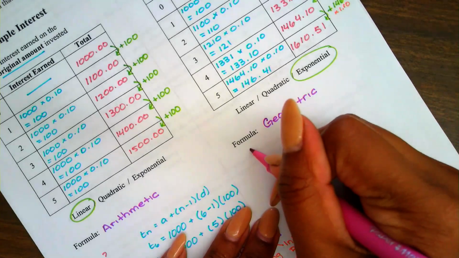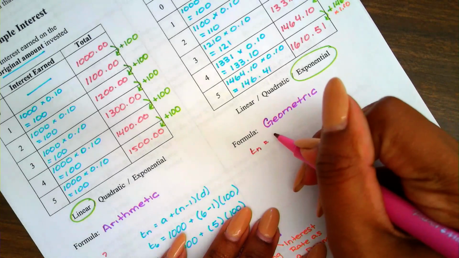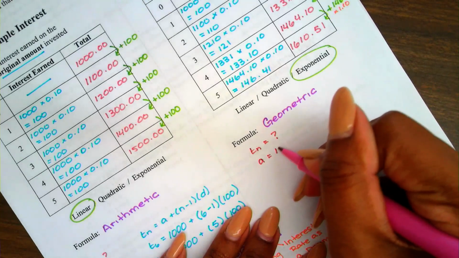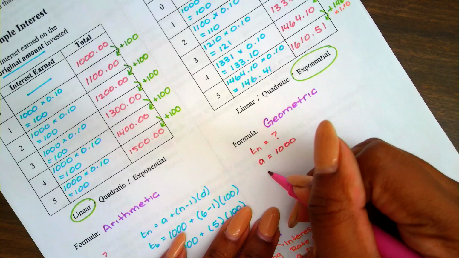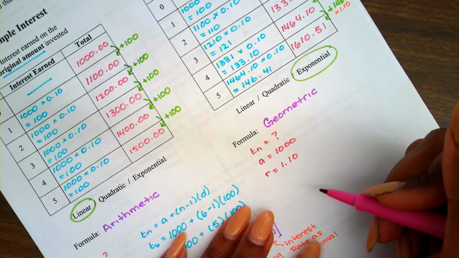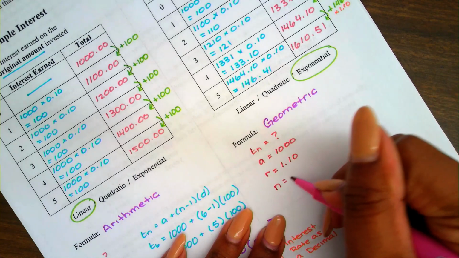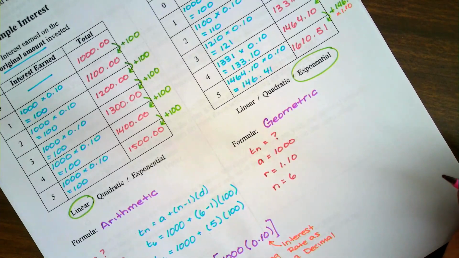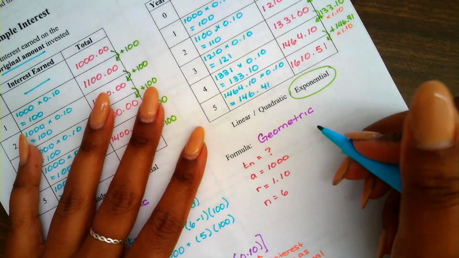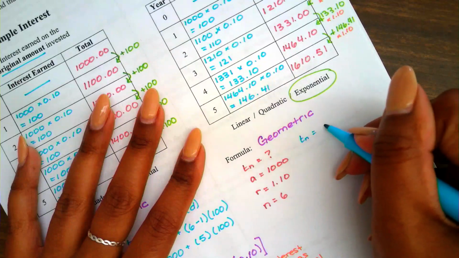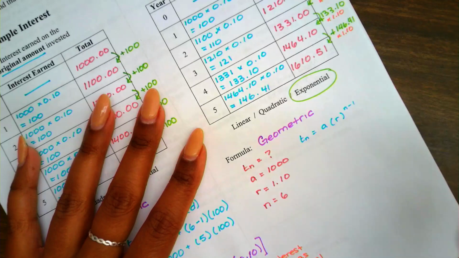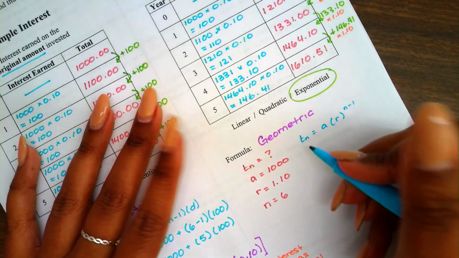So here, if we look at it in terms of sequences and series, we don't know what our term is, but I know I started my A value with $1,000. The rate that I'm multiplying by is 1.10, my 10% I'm adding each time. And we'll look at the sixth term. So here, Tn equals A times R to the n minus 1. That's my formula. Should look very familiar.